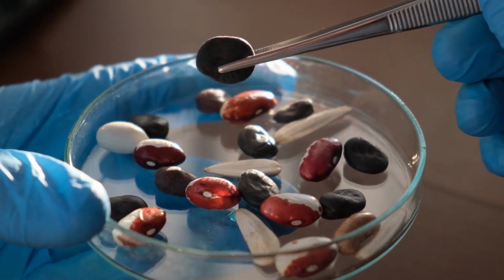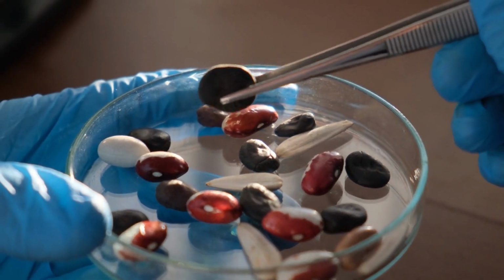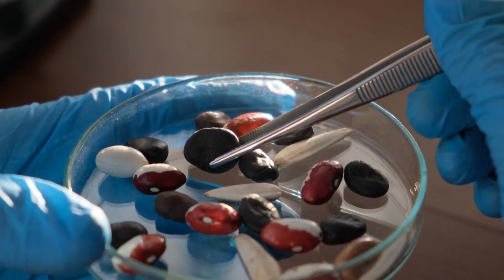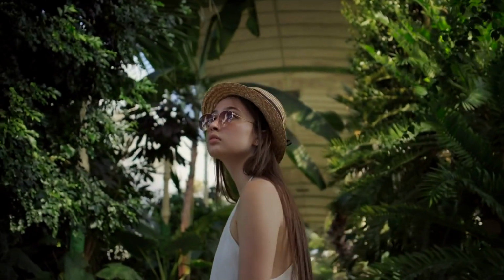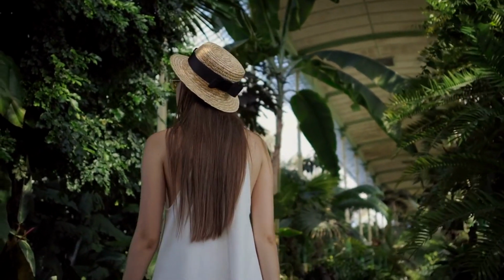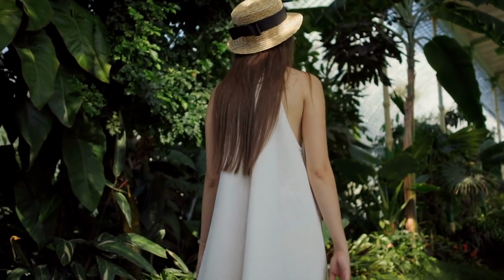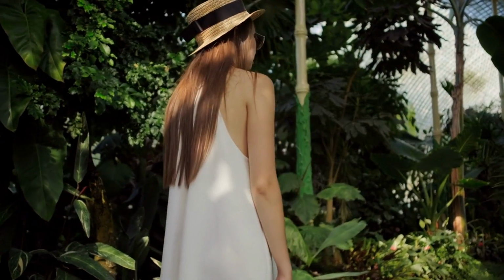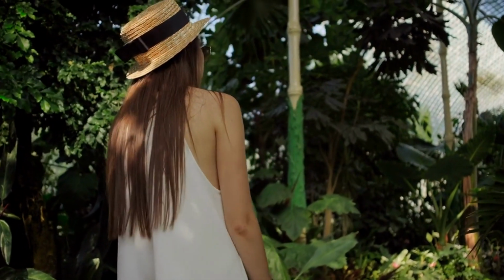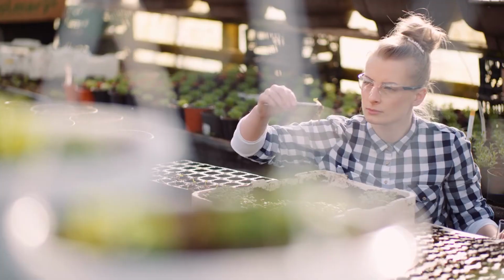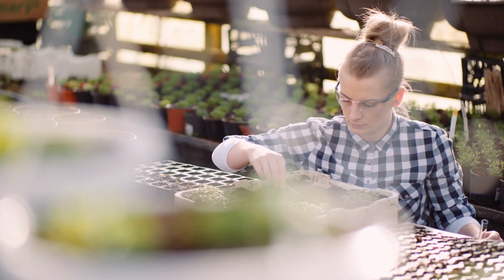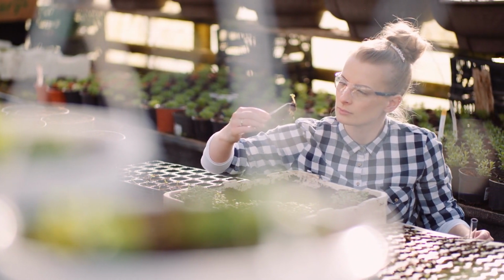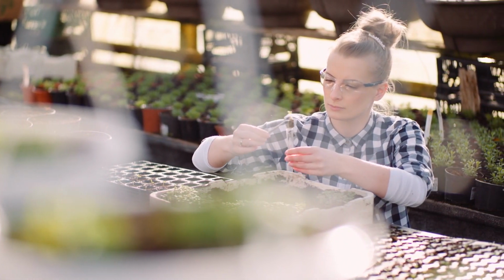Understanding the mechanisms of plant reproduction is essential for both scientific knowledge and practical applications in agriculture and conservation. From the intricate processes of pollination and fertilization to the complex life cycles of plants, the study of plant reproduction offers insights into the diversity and resilience of plant species. Throughout history, humans have played a significant role in shaping plant reproduction through cultivation, hybridization, and genetic modification.